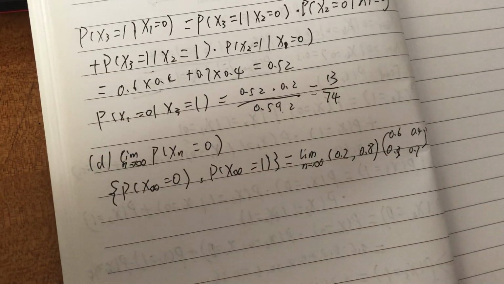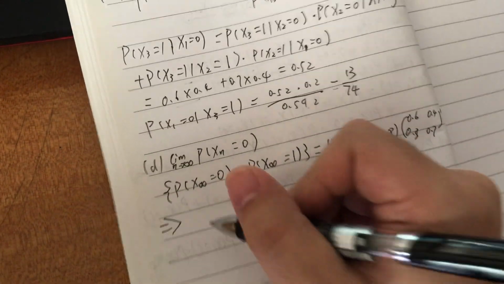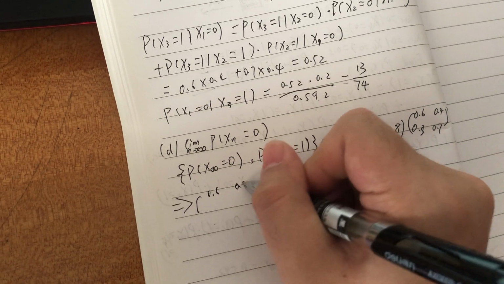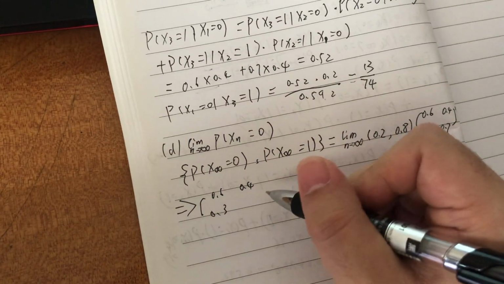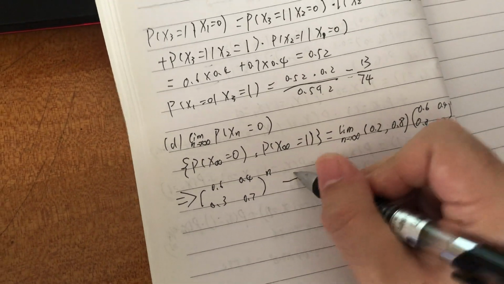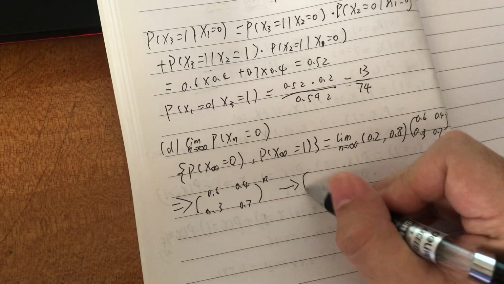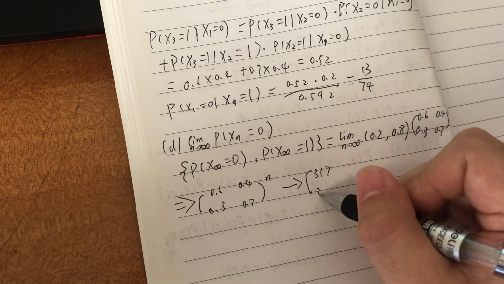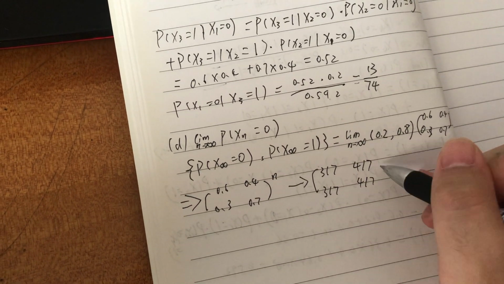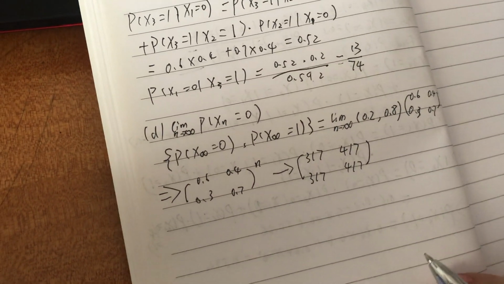You can see that as n goes to infinite, we can get the matrix almost equal to this. This comes from the theory of matrices.